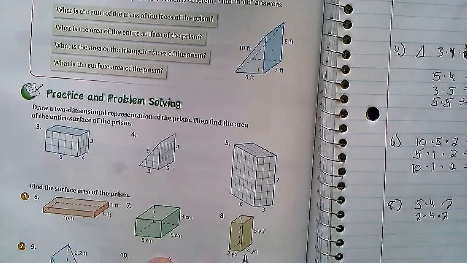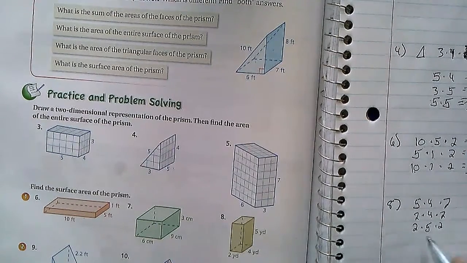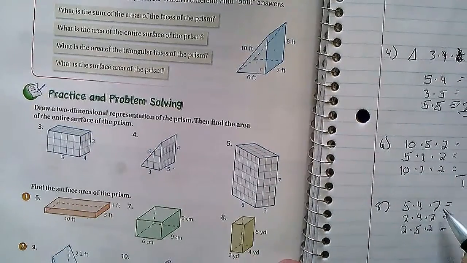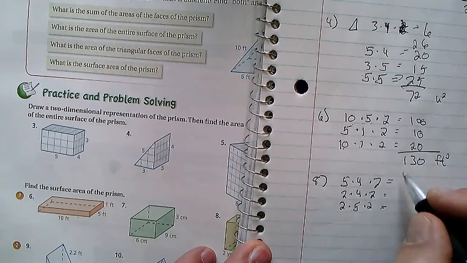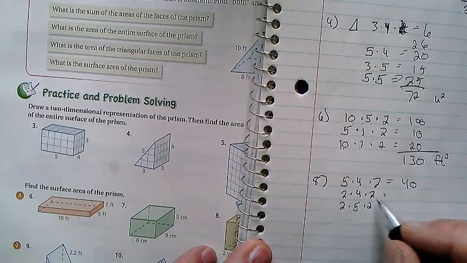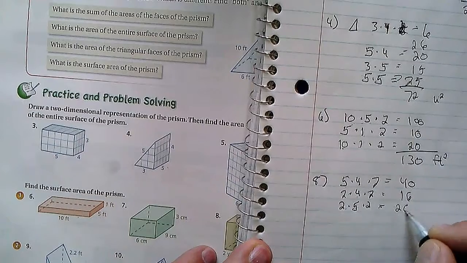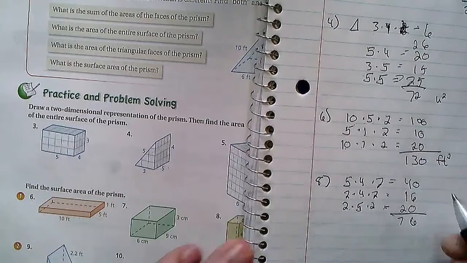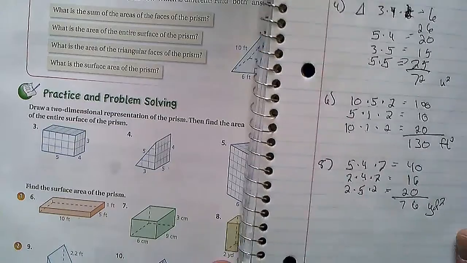What am I missing? It's 2 times 4, 5 times 4, 2 times 5. That times 2. And now I think I got everything I need. 5 times 4 is 20, times 2 is 40. 2 times 4 is 8, times 2 is 16. 2 times 5 is 10, times 2 is 20. I'm going to add those together. 76 what? 76 square yards.